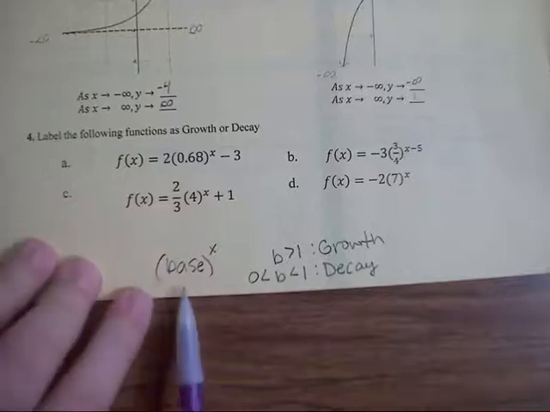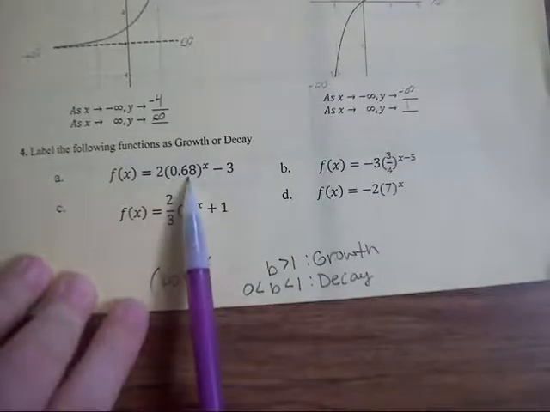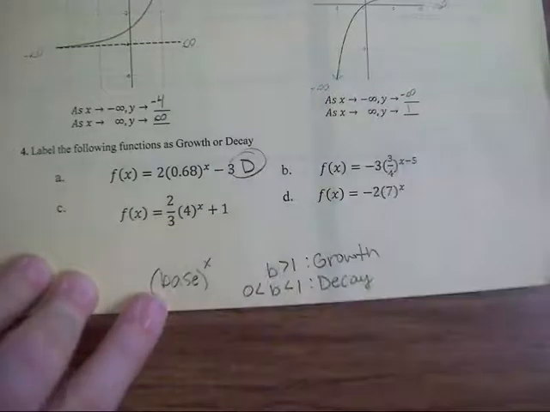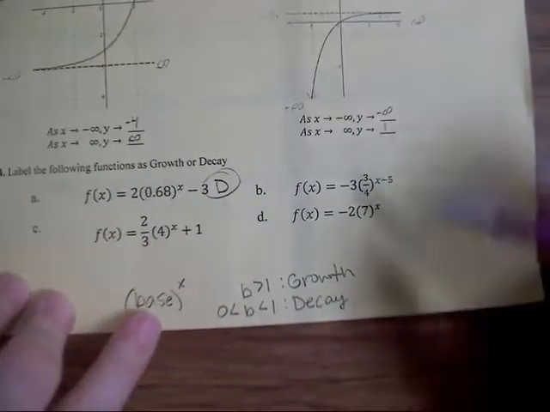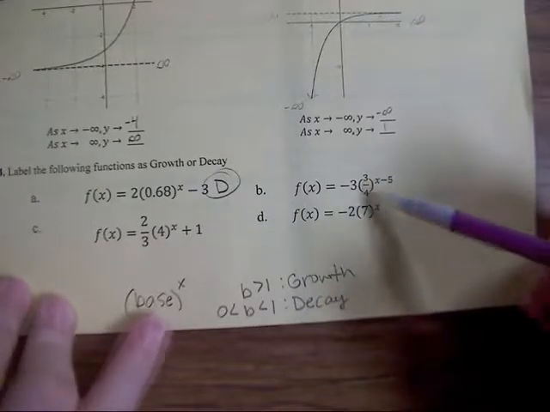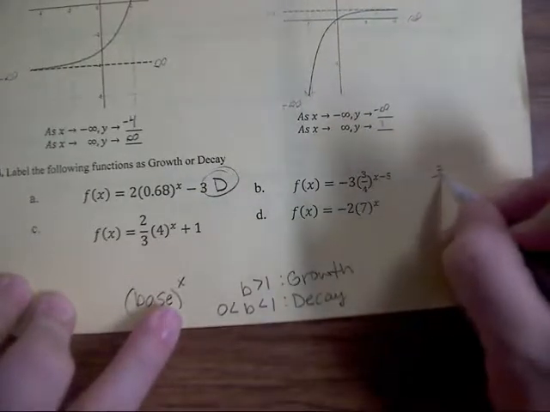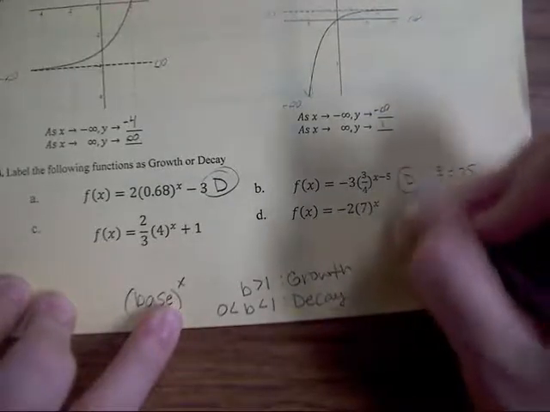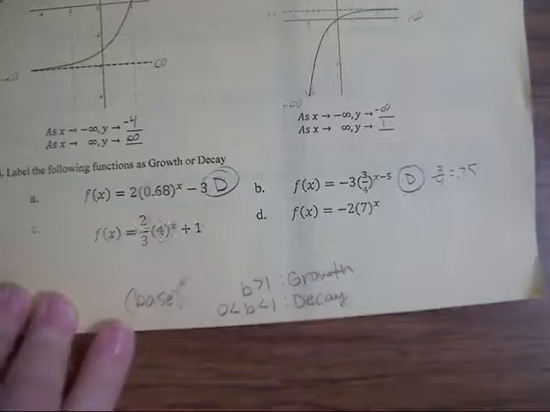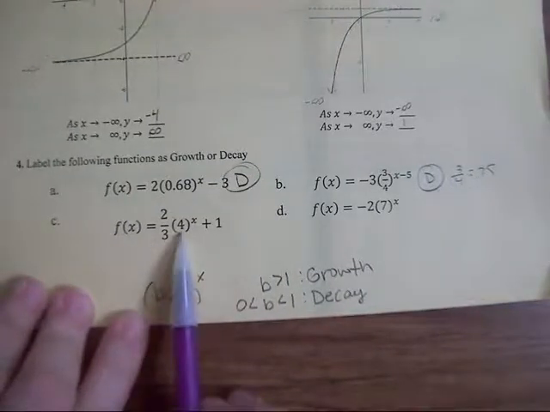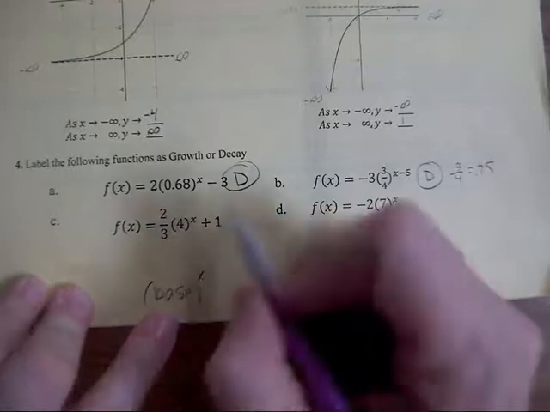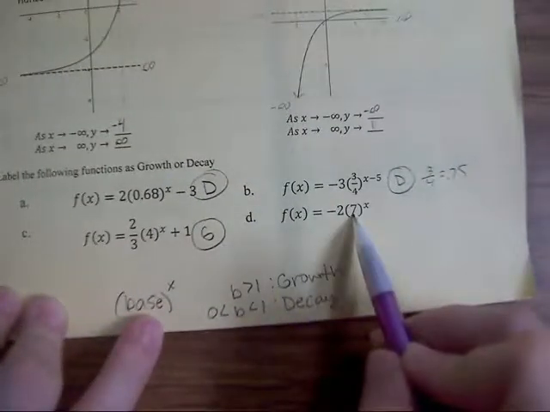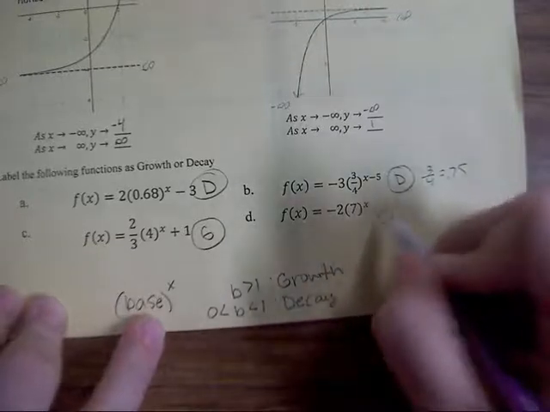All right, so let's look at our bases. Here we go, 0.68. That is less than 1. Therefore, this is going to be a decay function. B, my base is 3/4. 3/4 is the same thing as 0.75, which is less than 1. This is also going to be a decay. Part C, my base is 4. That is bigger than 1. This is a growth. Part D, 7 is my base, which is bigger than 1. So this is also a growth.